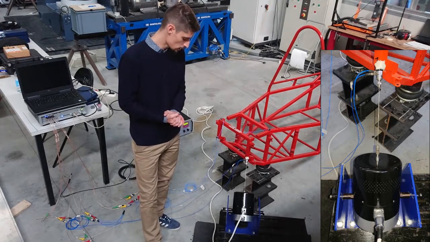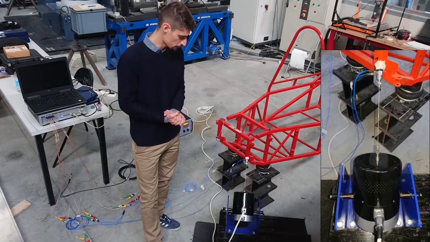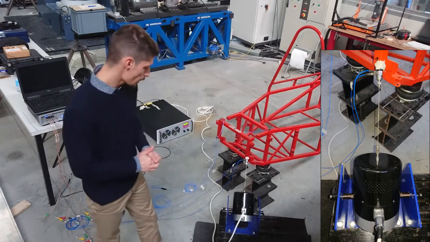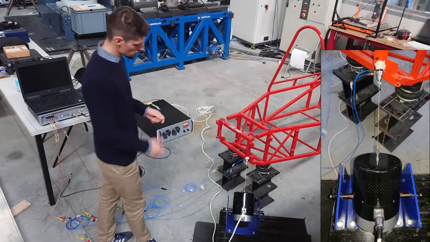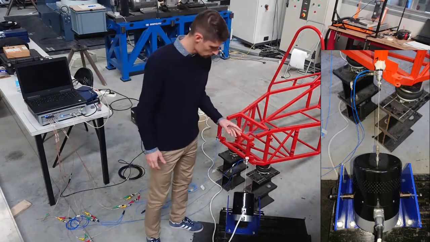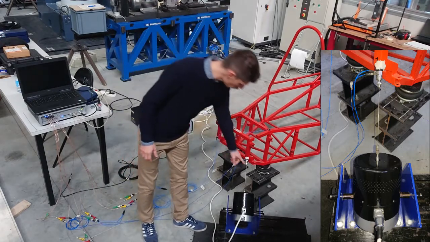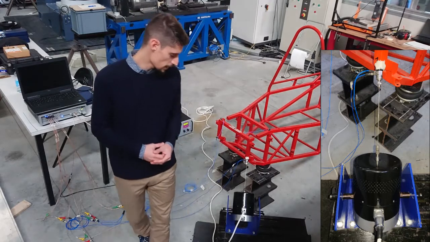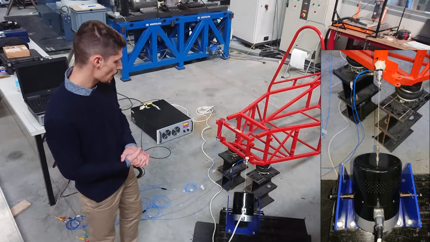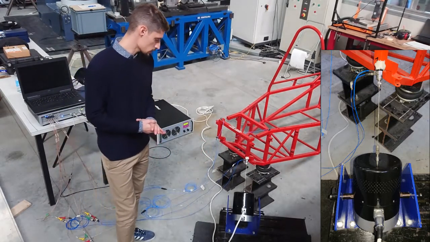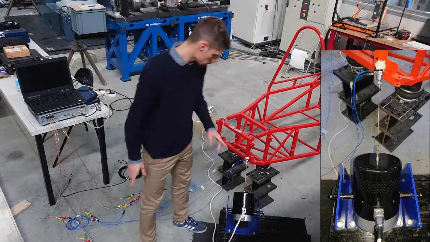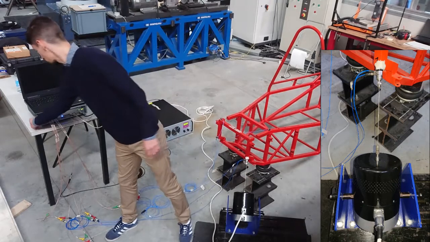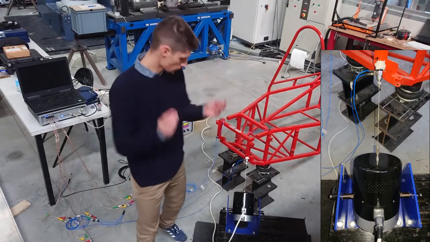I said modal shaker because this is a shaker suitable for performing modal analysis. The main characteristic is the through-hole armature that allows the stinger to go up and down inside the shaker, and it simplifies the setup for the analysis. I just mentioned the stinger, that is this element here. I can take one. This is the stinger, okay?